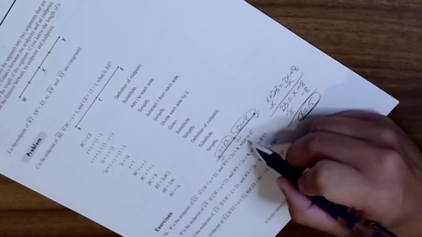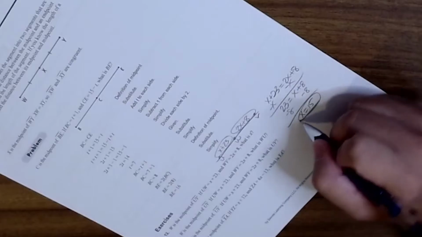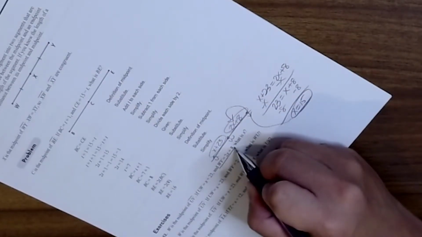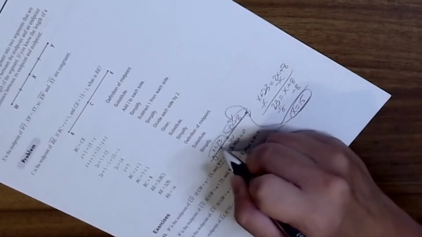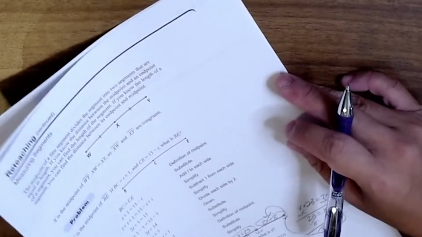Once you find out what X is, you could always use X. If I were to solve any of these other ones, I could plug X back in here and get the distance from V to W, and then plug X into the other one and get the distance from U to W.